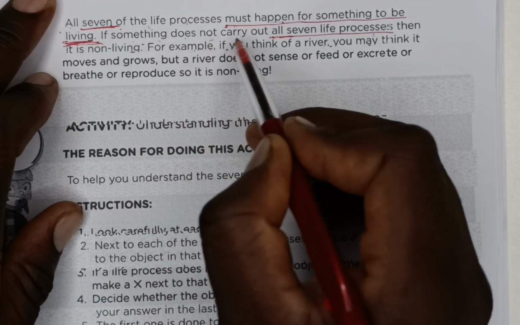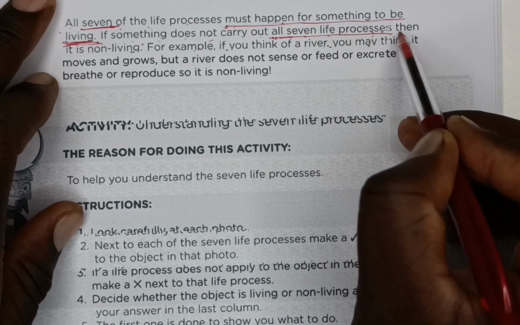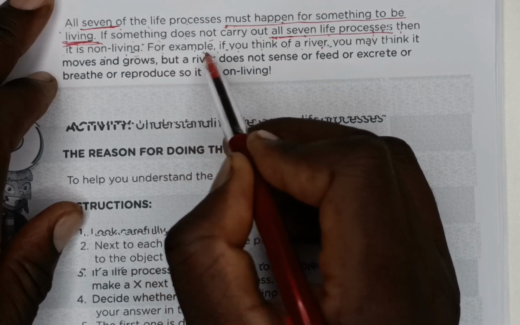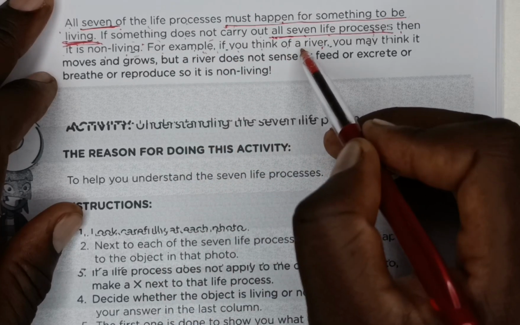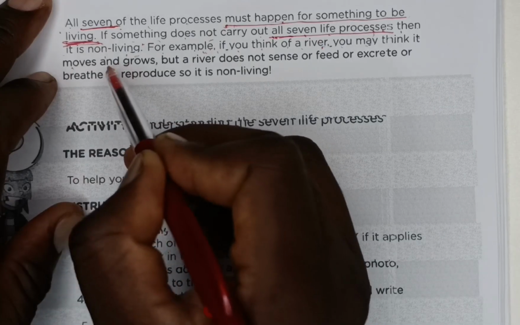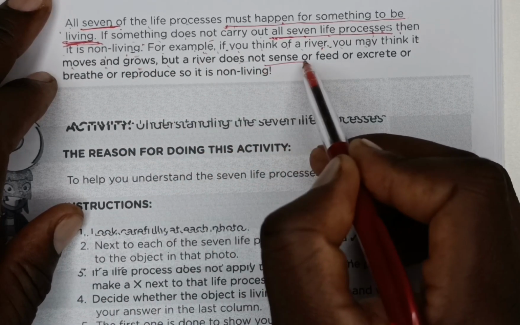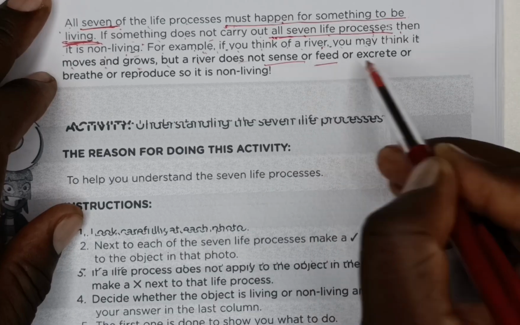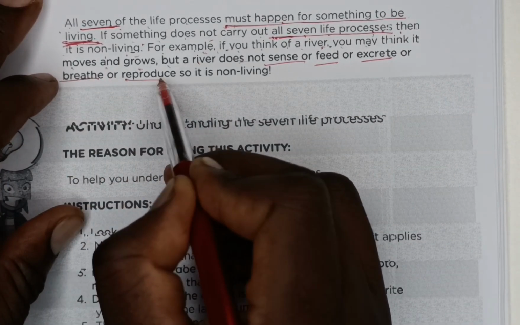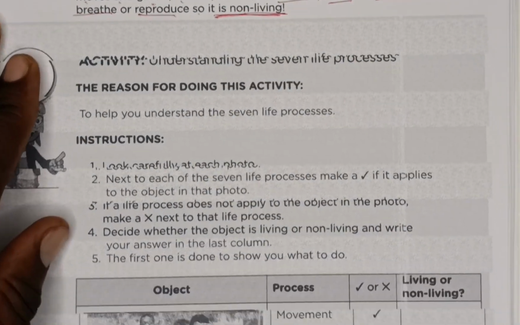If something does not carry out all 7 life processes, then it is non-living. For an example, if you think of a river, you may think it moves and grows, but a river does not sense or feed or excrete or breathe or reproduce. So it is a non-living thing.